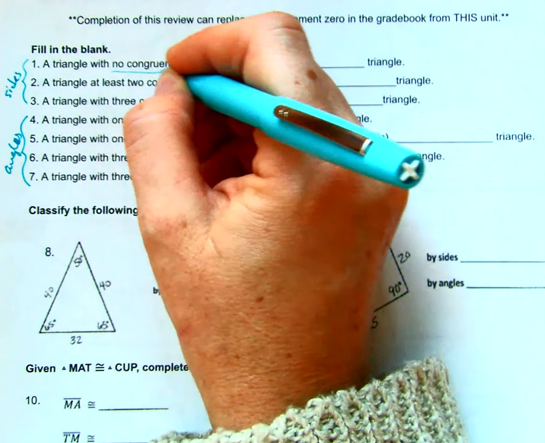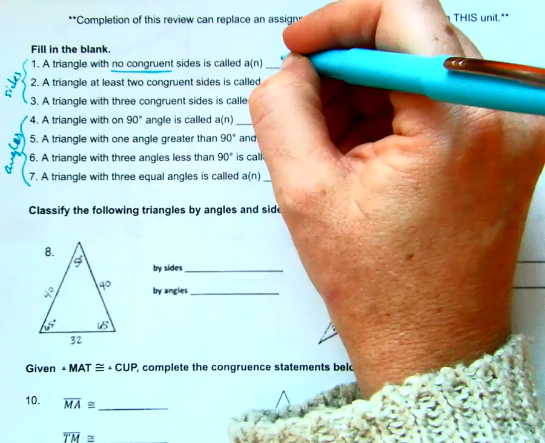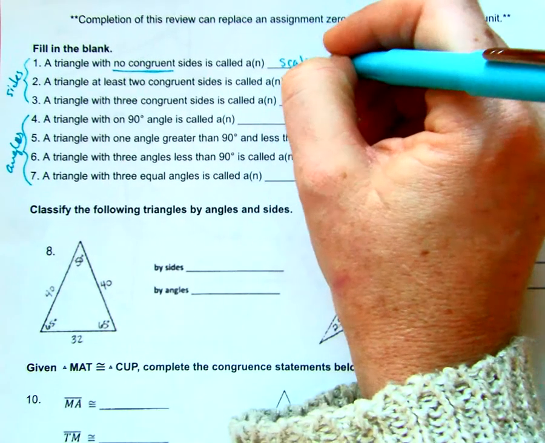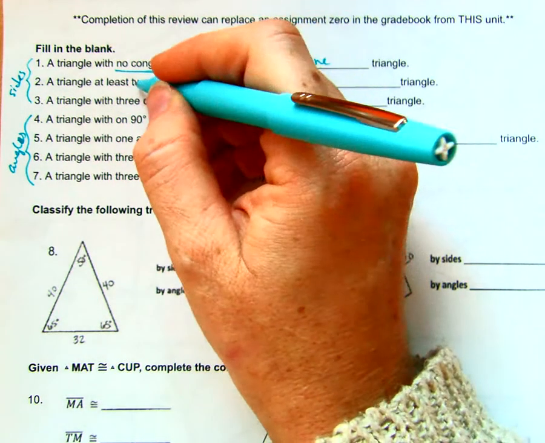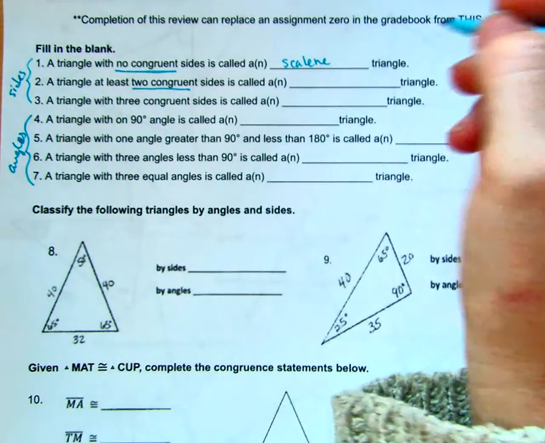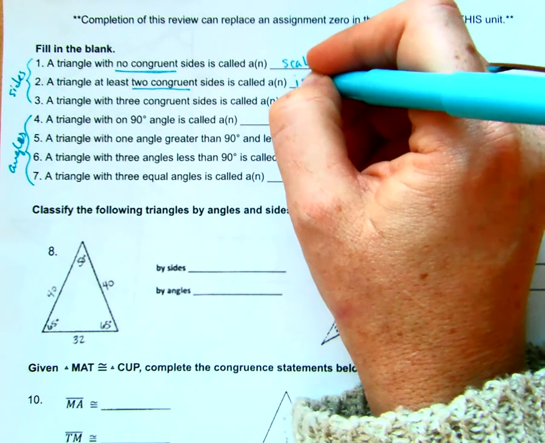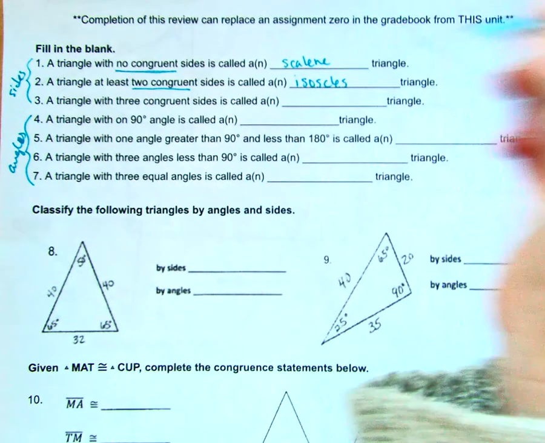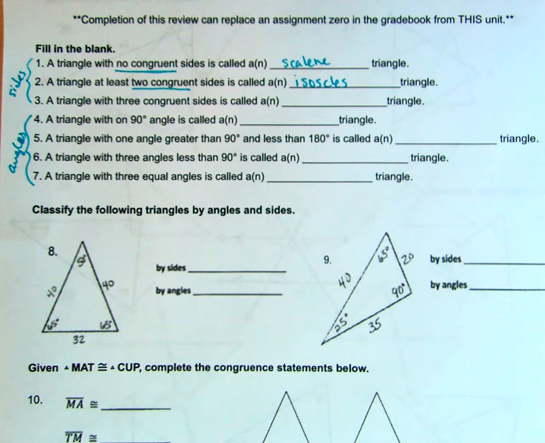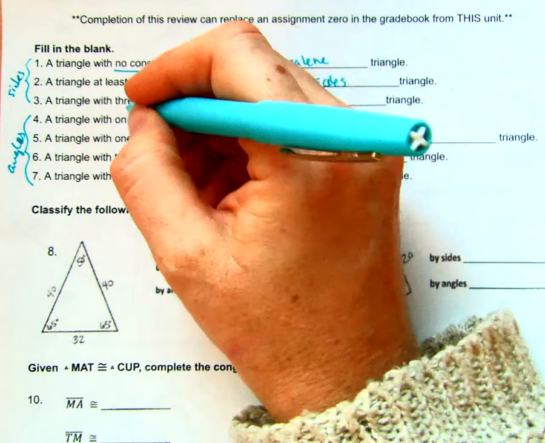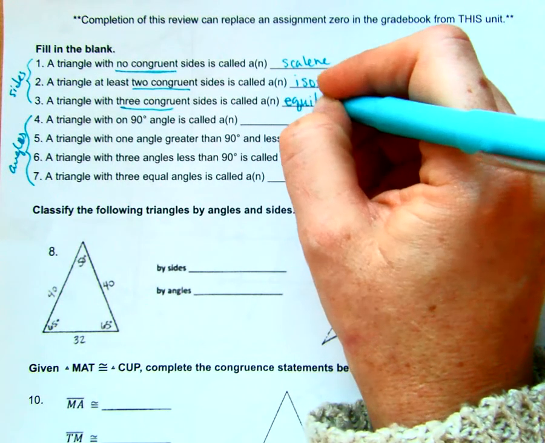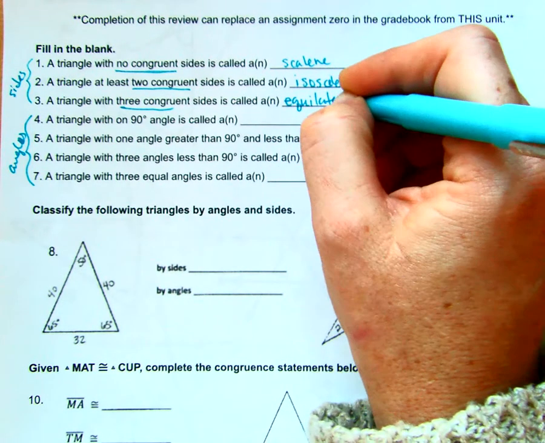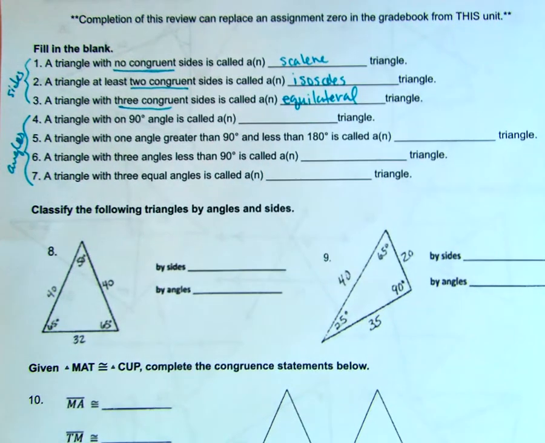If you have a triangle with no congruent sides, we call that a scalene triangle, so all 3 sides of the triangle have totally different measurements. If we have a triangle with at least 2 congruent sides, could be 3, but could be 2, we call that isosceles. I've lost an E in that word as well, sorry. And then a triangle with 3 congruent sides, we call that equilateral. Okay, so those are all the names based on side lengths.